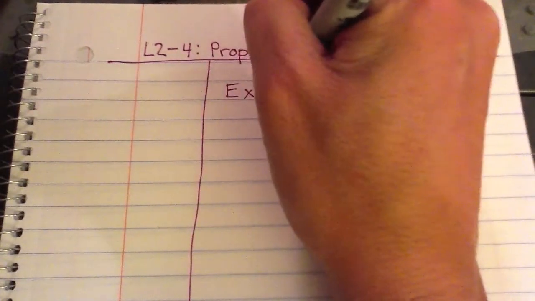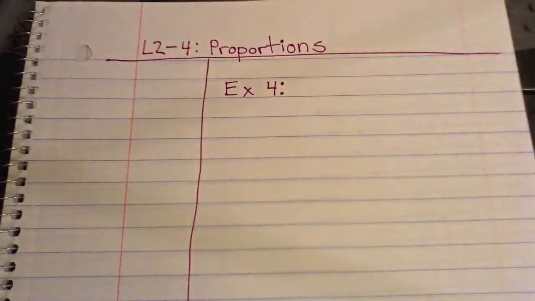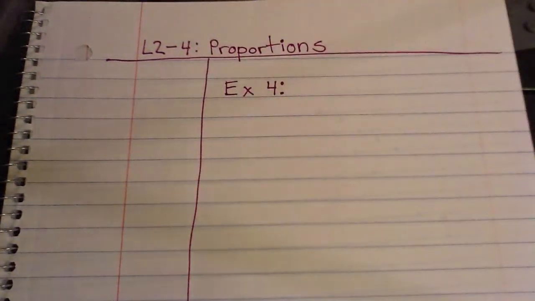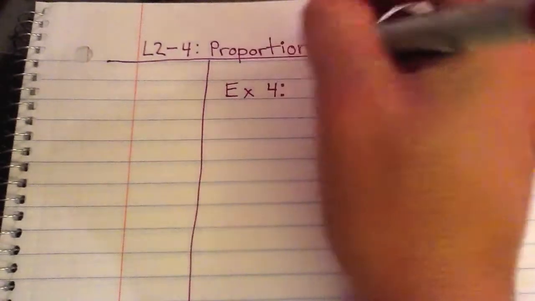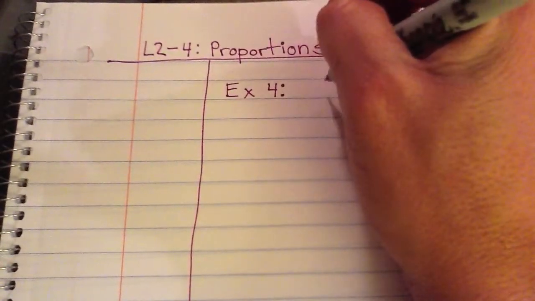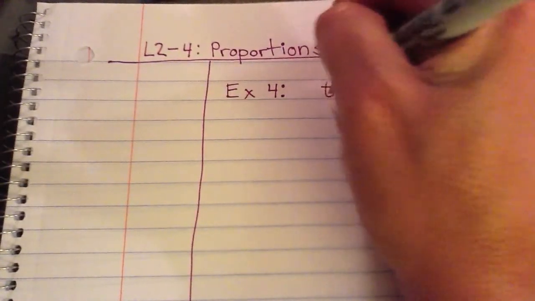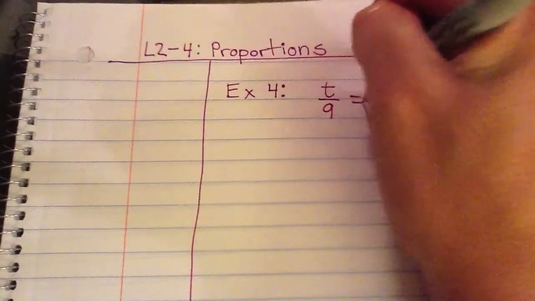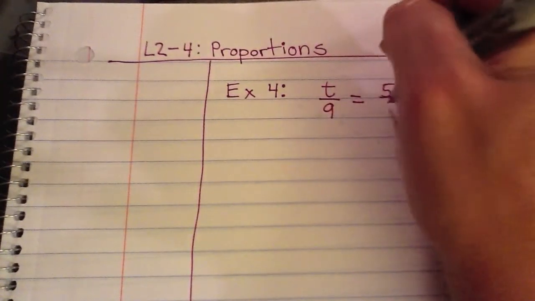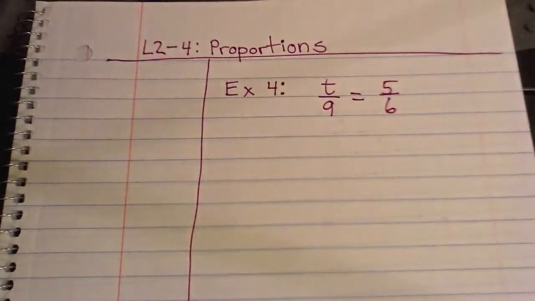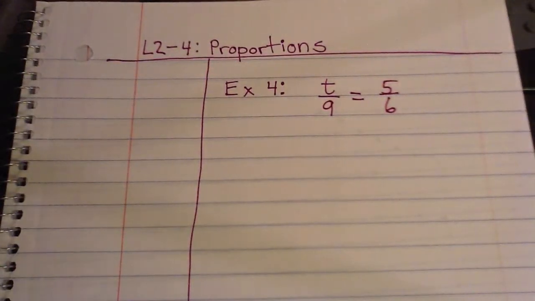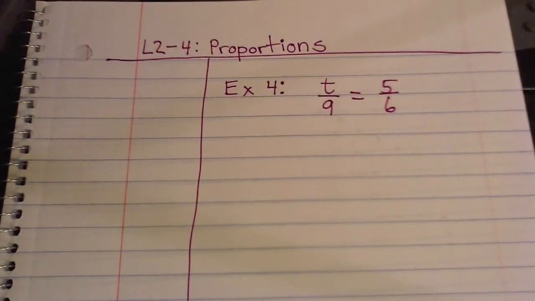I'm just going to go ahead and start with the example, and then we'll go right on the left again. So I'm starting with example 4 just so that if you ever want to go match it to the example in the book, you can. In example 4, hopefully most of you remember what a proportion is from last year, is t over 9 equals 5 over 6. And what I've noticed this year is I've heard a lot of students already talking about cross-multiplying.